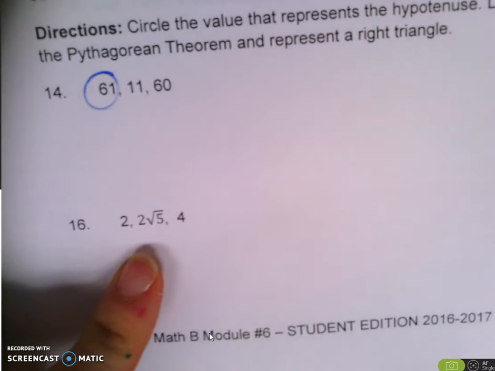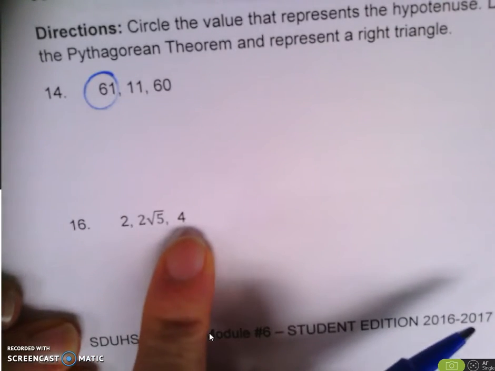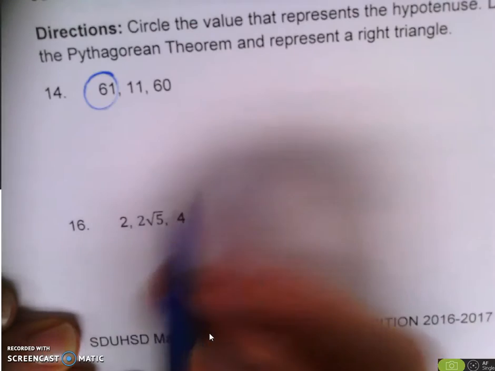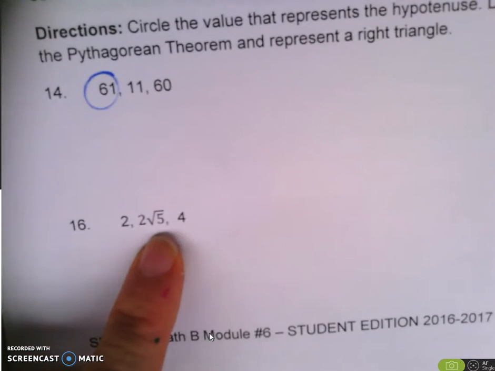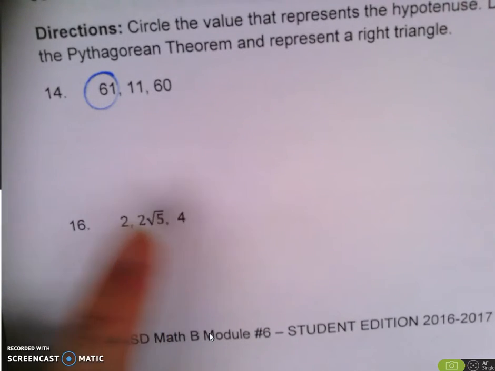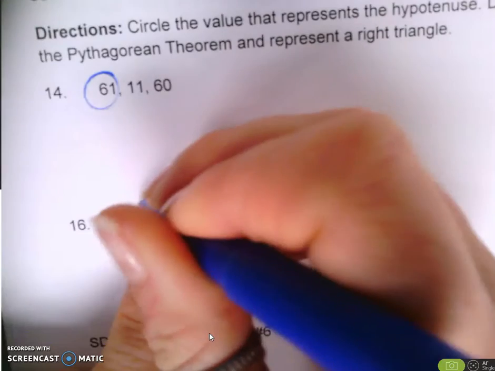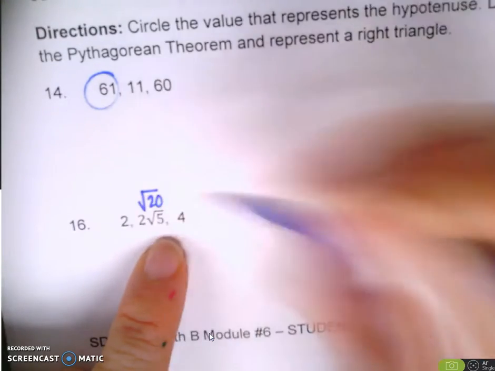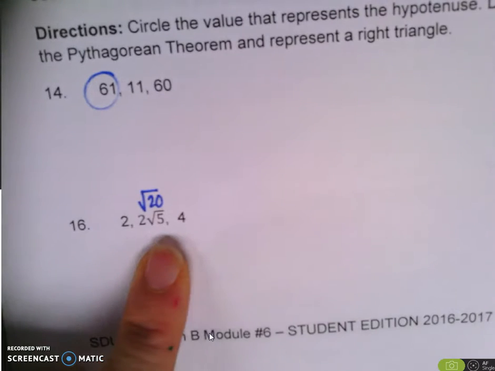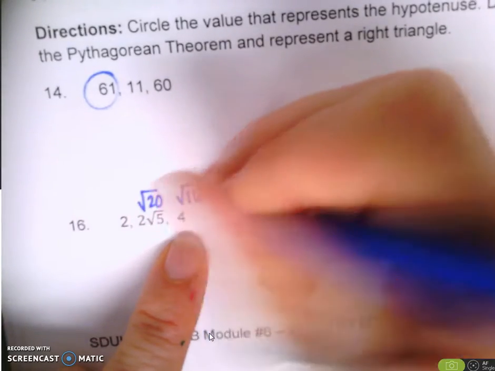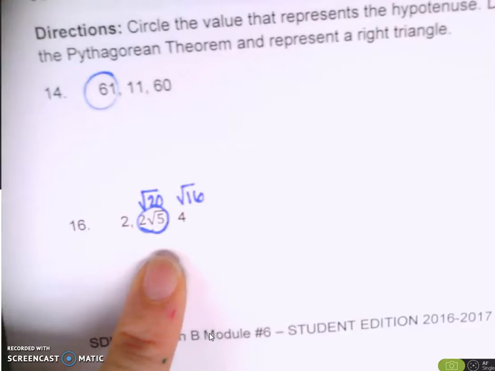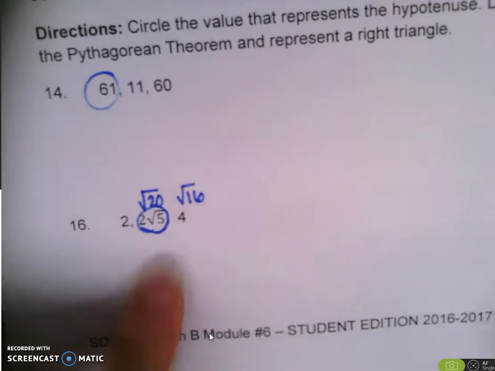Looking at 16, what's bigger, 2 or 4? 4. Now I need to think about 2 radical 5. Well, if I put the 2 back inside, I have to multiply it by itself. So 2 times 2 is 4, and 4 times 5 is 20. So this is radical 20. Radical 20 is bigger or smaller than 4? Well, 4 is radical 16, so we know that 2 radical 5 is the biggest side here.